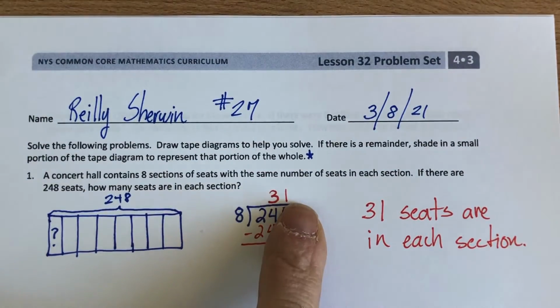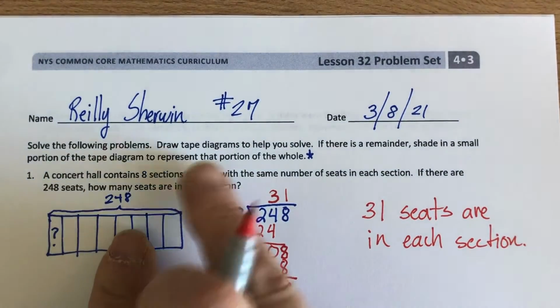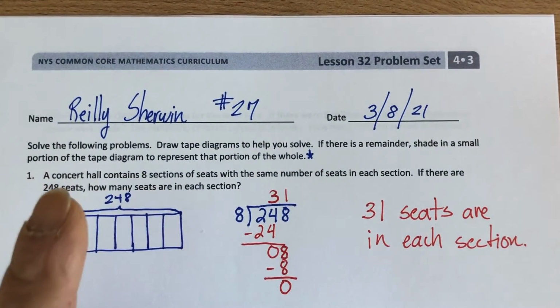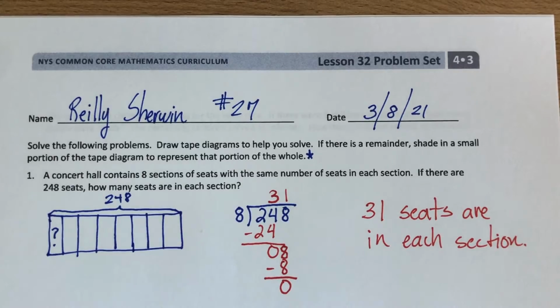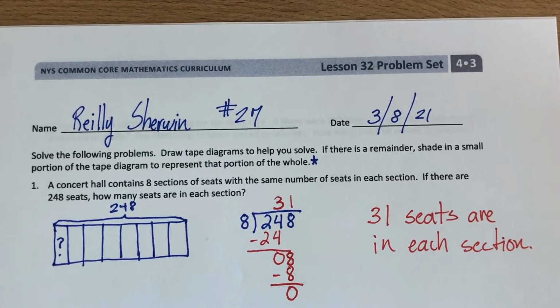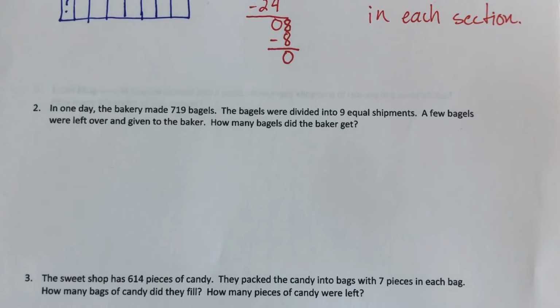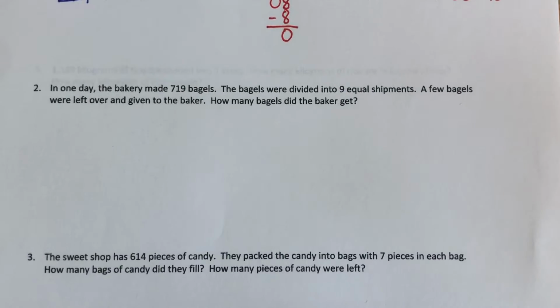It was nice. We didn't have any remainders here, so we didn't have to include the shaded portion, this little star area up here. I didn't have to do that here yet, but I will have to do it down here, okay? So let's check it out. Let's move to this one, okay? So hang with me on this one, and we'll see how we do, okay?